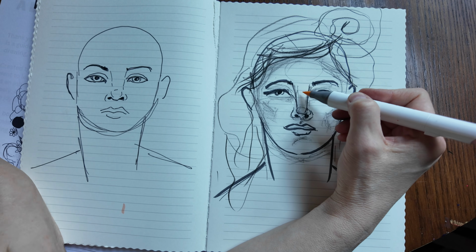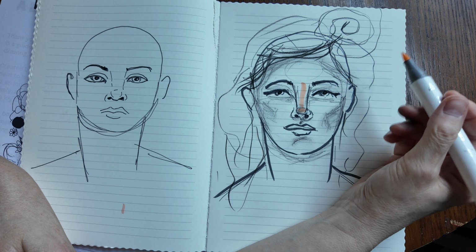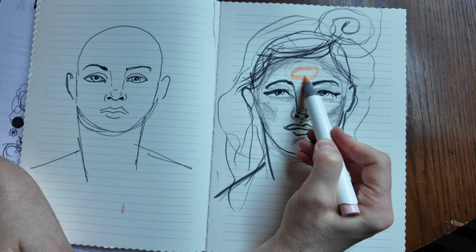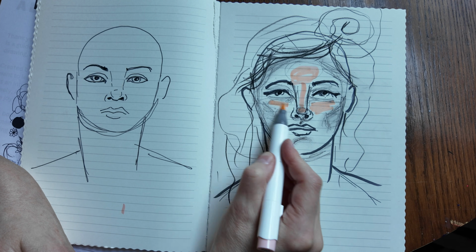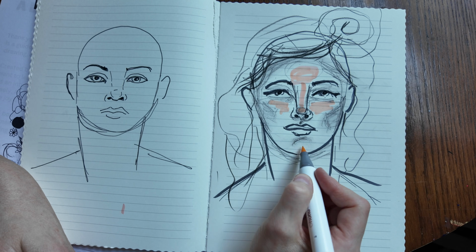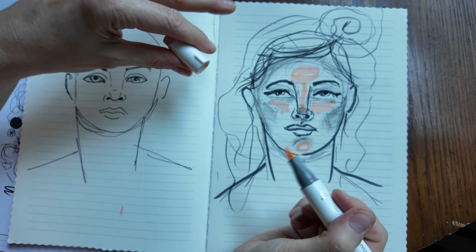Usually the areas of highlight are the nose, the bridge of the nose, the tip of the nose, this area of the forehead. We've usually got highlights here. And where else? Usually the bottom of the chin. Anywhere else, there's going to be different kinds of shadows.